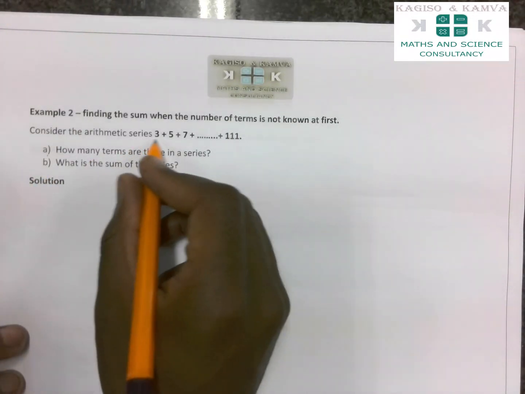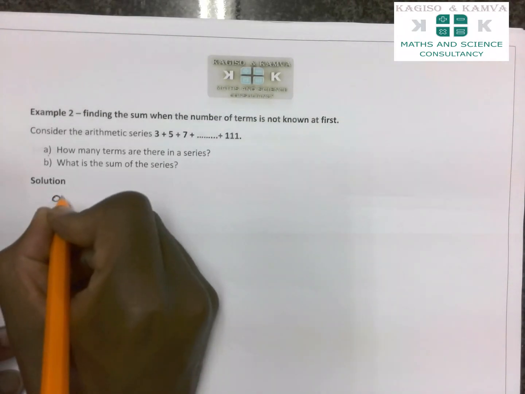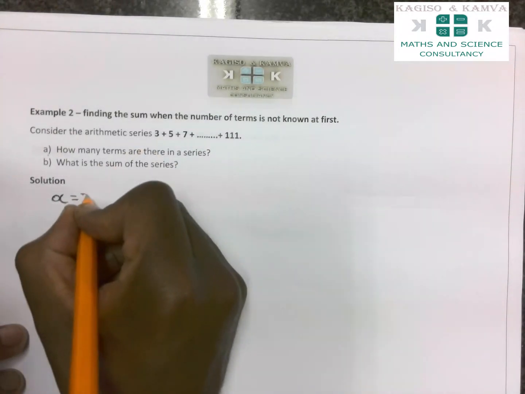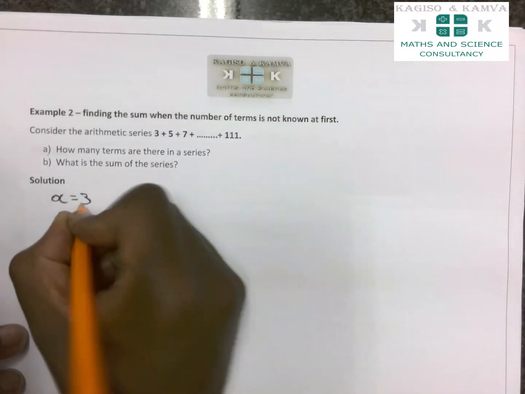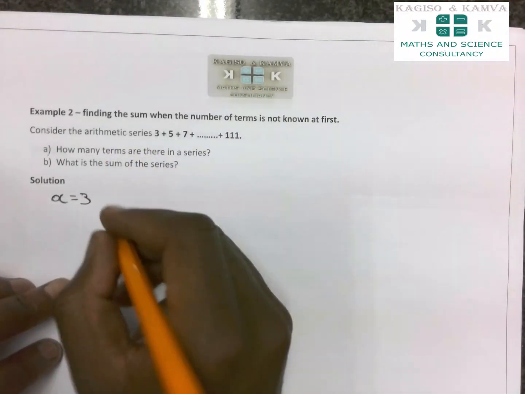What do we have? We have the first term, a, which is equal to 3. We also know this is arithmetic, so we are going to have a constant difference.